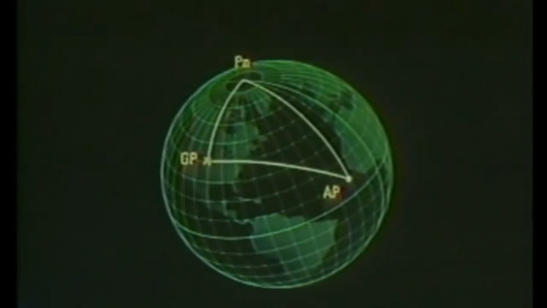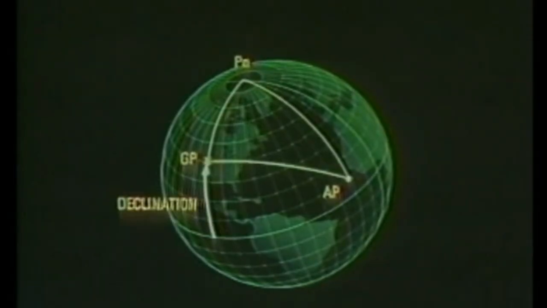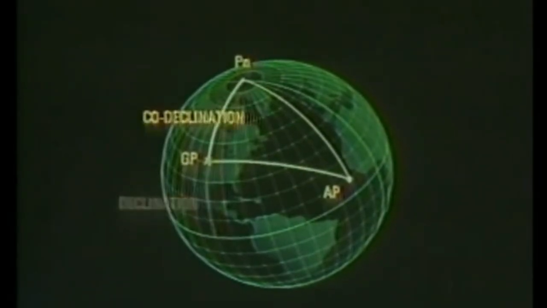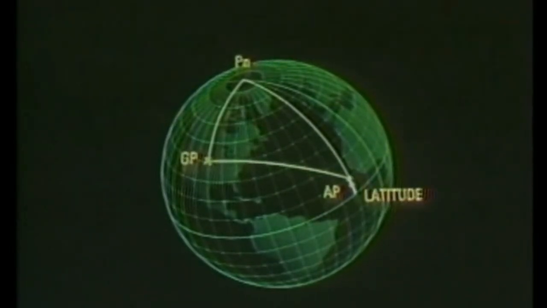As you remember from your geometry, if you know the length of two sides and the included angle of any triangle, you can quickly determine the other side and angles. If you know the declination, you know this side: codeclination, or polar distance of the observed celestial body, 90 degrees minus the declination. If you know the latitude of your assumed position, you know this side.